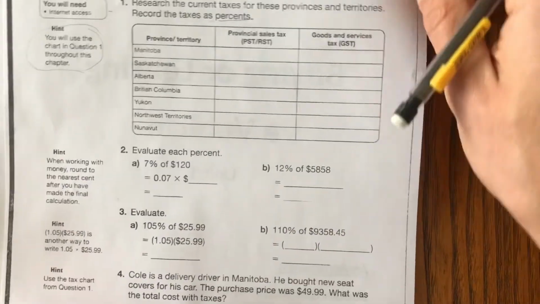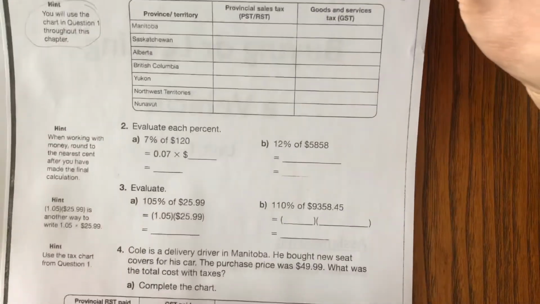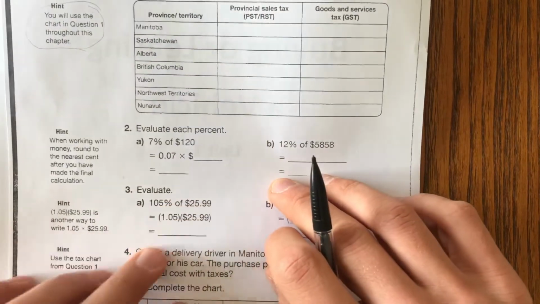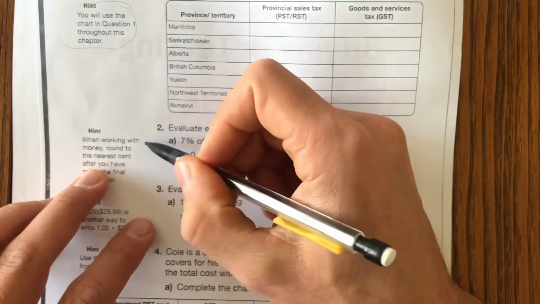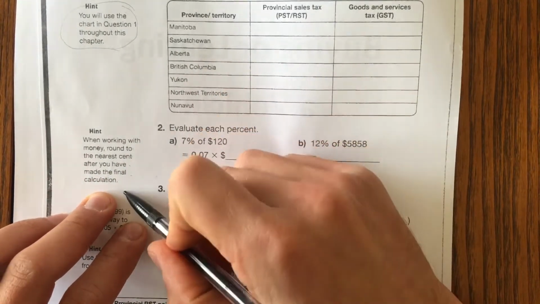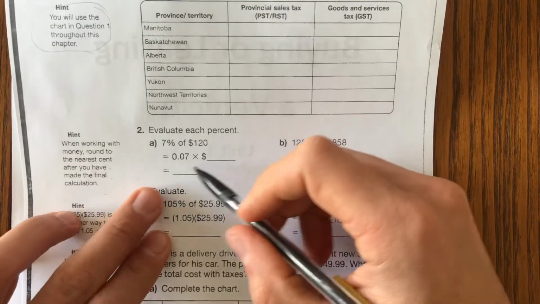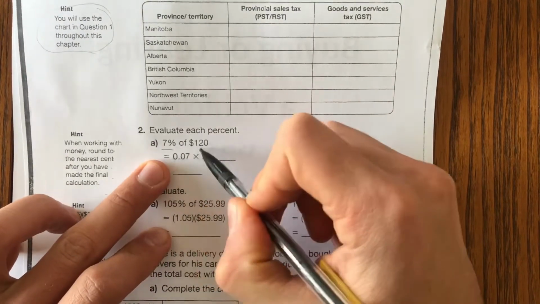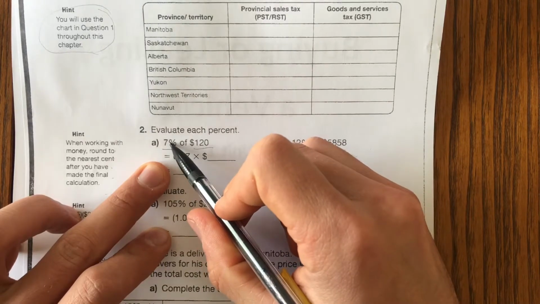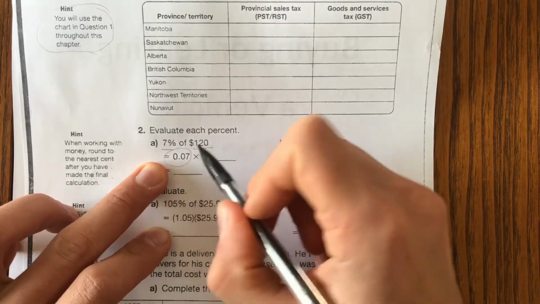We're going to work on some evaluation of percentages. So to do this, you will need a calculator. Let's look at the hint. When working with money, round to the nearest cent after you have made final calculations. Okay, so 7% of $120. The way we do this in a calculator, 7% looks like this.